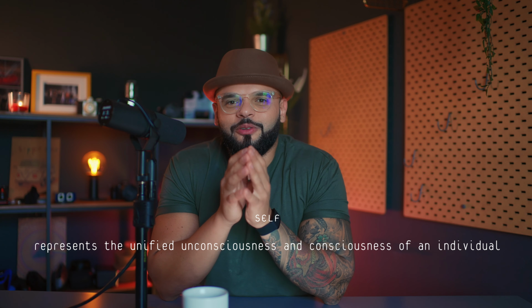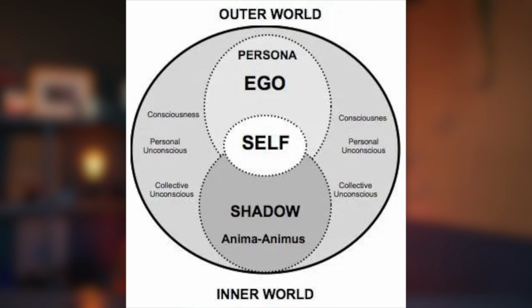Number four is the self, and the self is almost like the encompassing conscious and unconscious within our reflection and expression of oneself in society. Normally that's realized through a process called individualization, which merges all aspects of the self. You can think of this by imagining a circle with a dot right in the center. The entire circle makes up the self, where the small dot in the middle represents the ego.